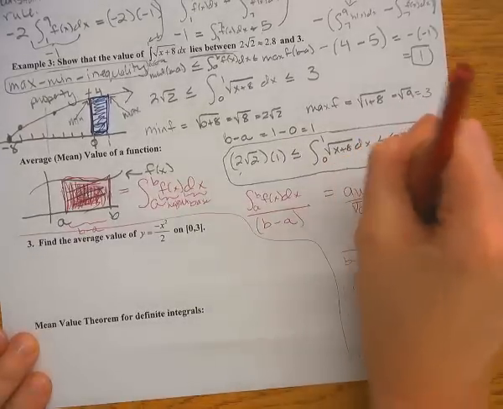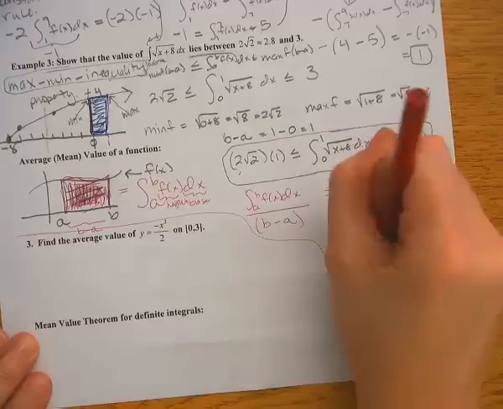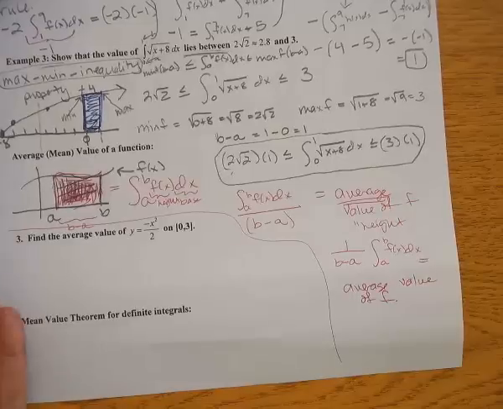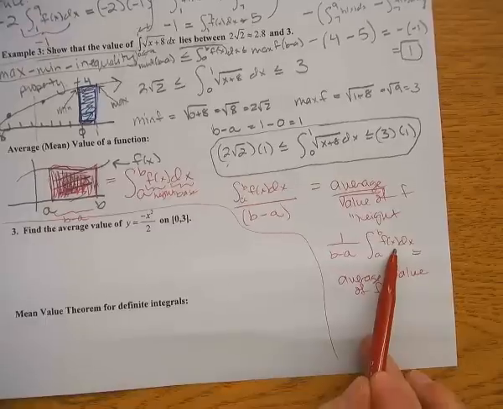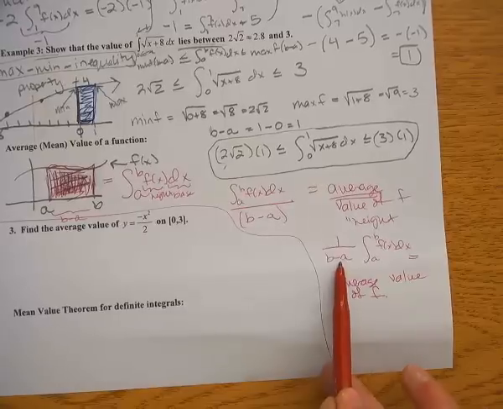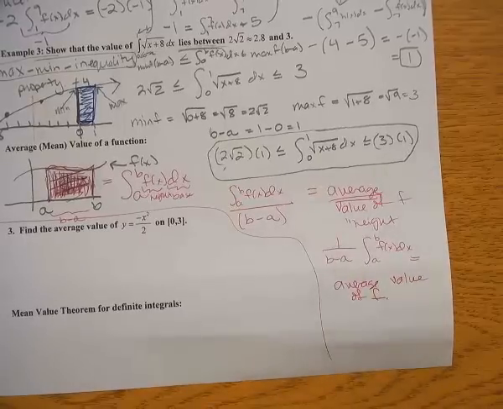And this is what we use to find average values of functions. To find maximum values of functions, we use derivatives. To find rates of functions, we use derivatives. But if we want to find average values of functions, we use integrals. We use the antiderivative. We find it, and then we divide by the base. And that gives us the average.